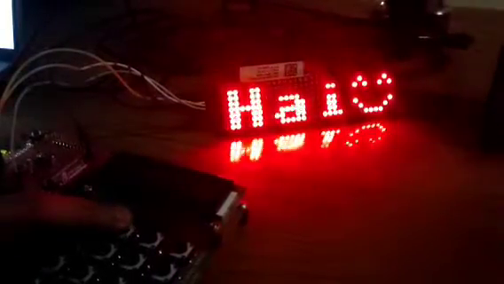Let us increase the brightness now. First let us decrease it so that we can observe. So it is the minimum brightness, and let us increase this brightness. Okay. Now let us see other functionalities. Those are scroll left and scroll right.